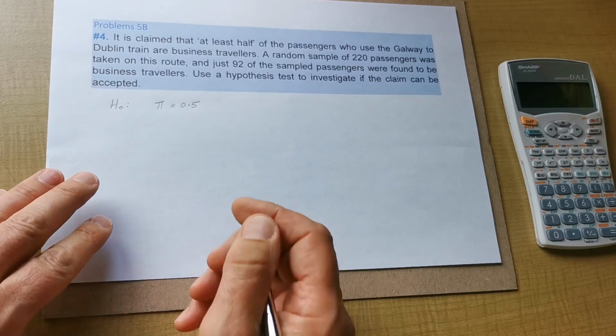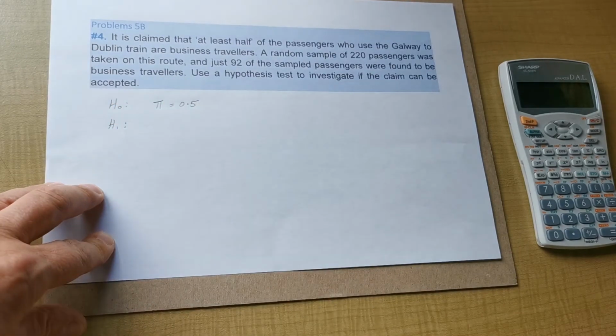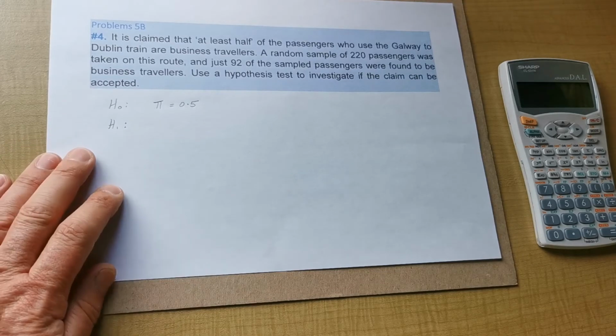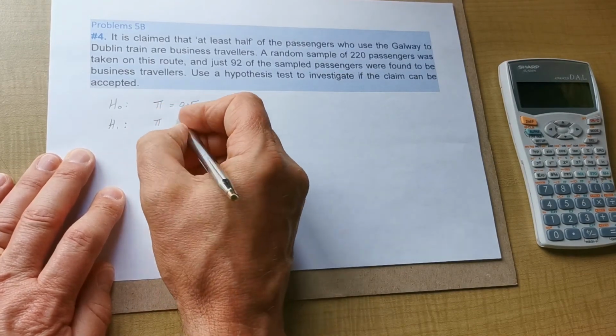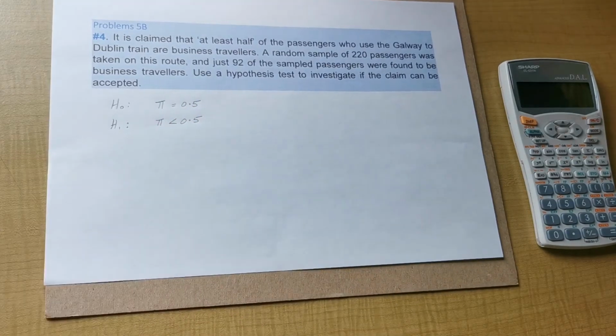If the null hypothesis is rejected, it is rejected in favour of the alternative hypothesis, H1. What would lead to rejection would be if it were less than half, because if it's half, the claim is true. If it's greater than half, the claim is true, but if it's not half, then the claim is rejected. So the alternative hypothesis always represents what would lead to rejection of the null hypothesis. So if pi is less than 0.5, the claim will be rejected.